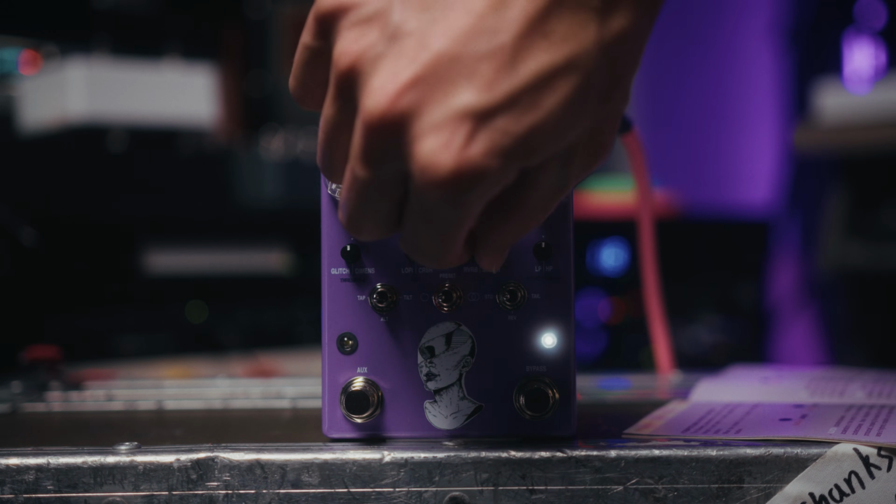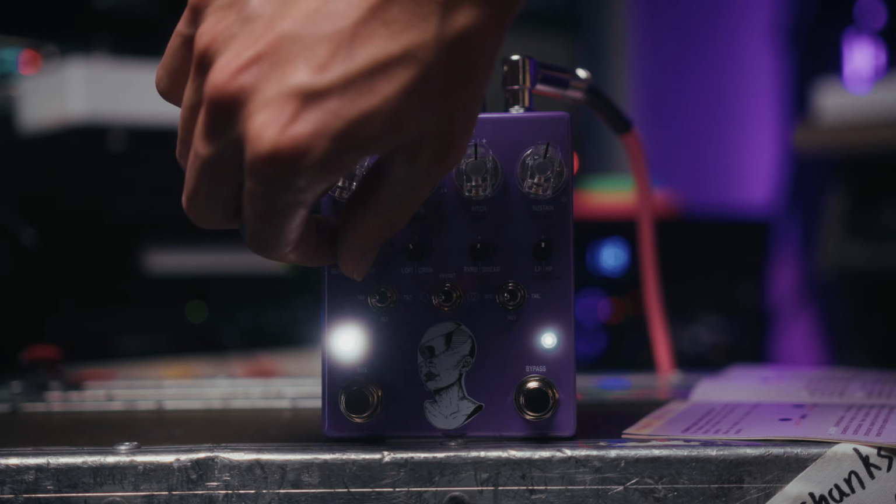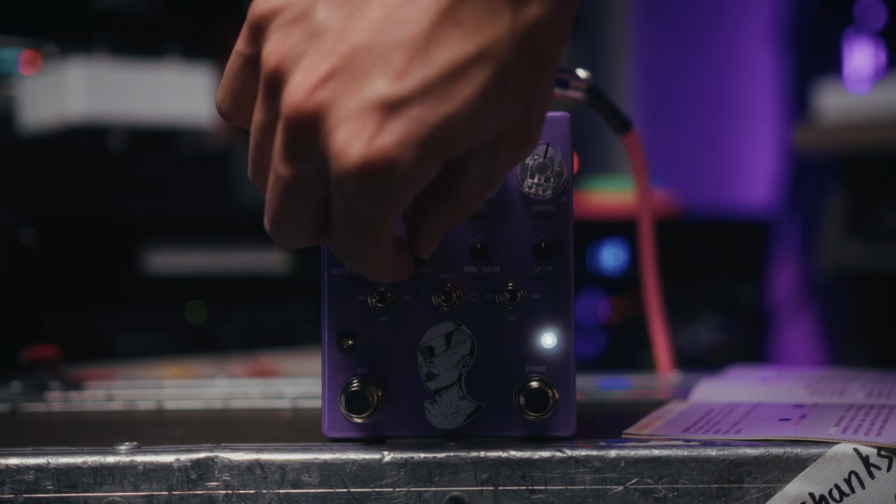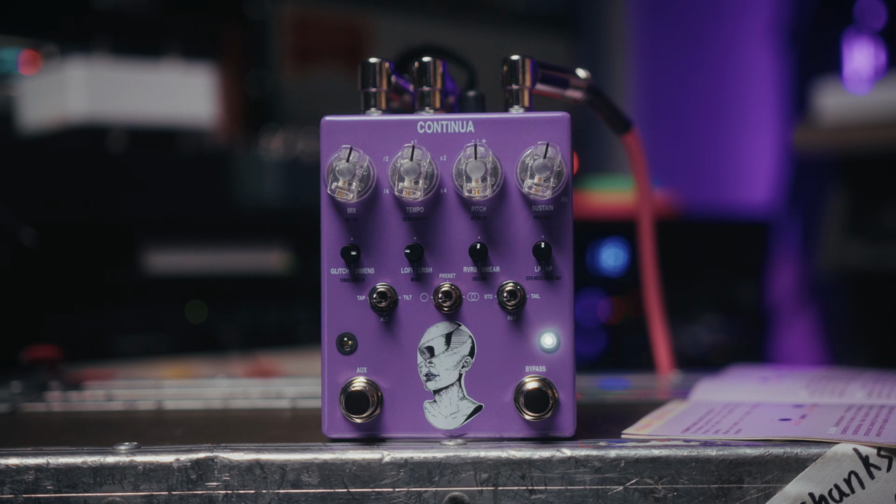So let's take that back to noon, give ourselves some of that dimension, some of that lo-fi, and then start playing with that to really contextualize this as a granular device.